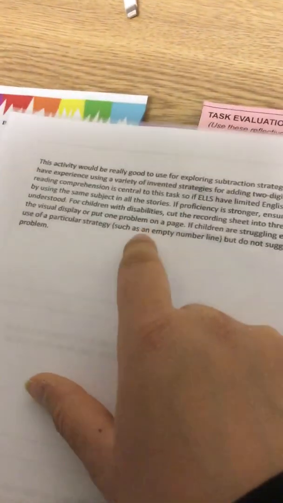And then for the e-access activity, I had the Looking at Collections e-activity. The reason why I chose this one was because this activity would be really good for exploring subtraction strategies, as children should have experienced using a variety of invented strategies for adding two-digit numbers, and for ELLs, reading comprehension is central to this task. So if ELLs have limited English, I can modify the lesson by using the same subject in all the stories. And if their proficiency is stronger, I can ensure that the contexts are understood.